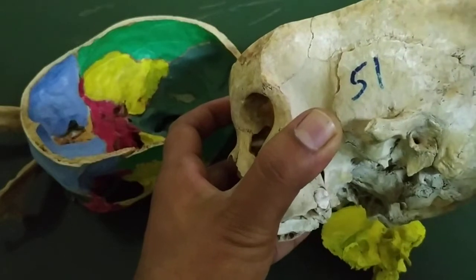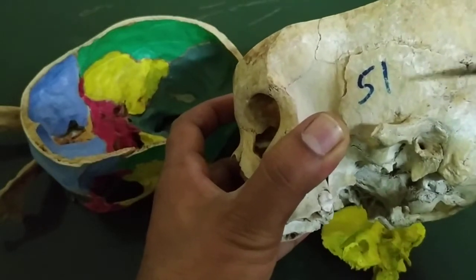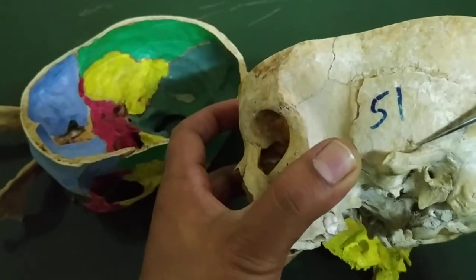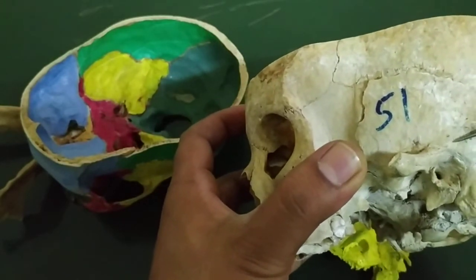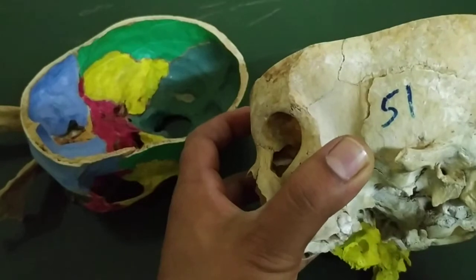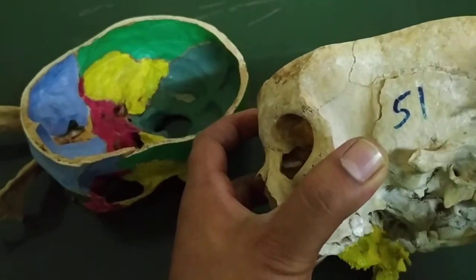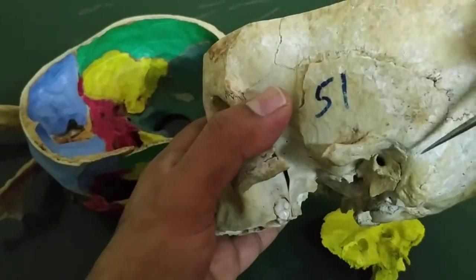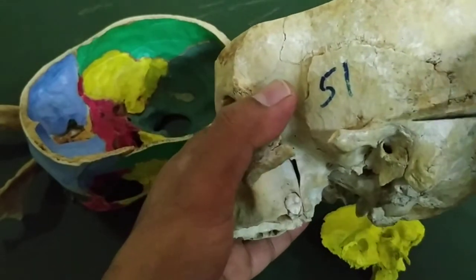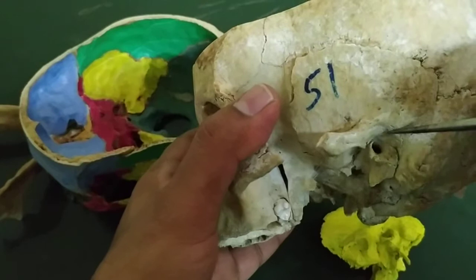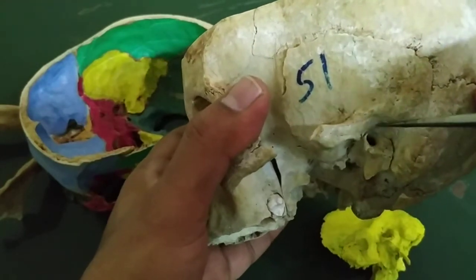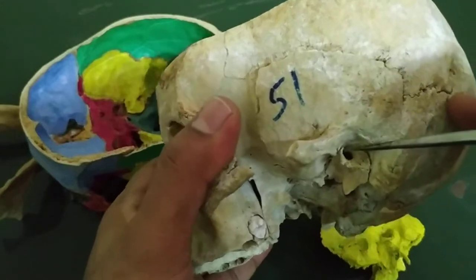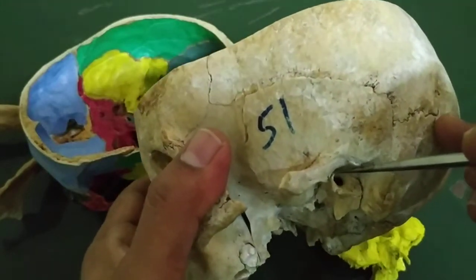To remember the structures present at the external surface: the floor of the temporal fossa, the groove for the middle temporal artery, then the supramastoid crest. Below the crest you can identify the suture called the squamomastoid suture. Towards anteriorly we can identify the roof. This roof is over the external acoustic meatus. This also we can identify on the external surface.